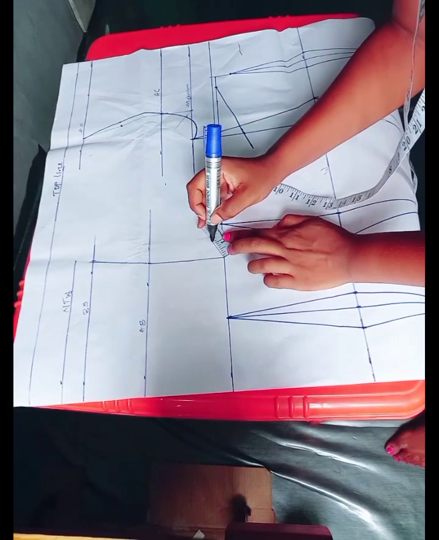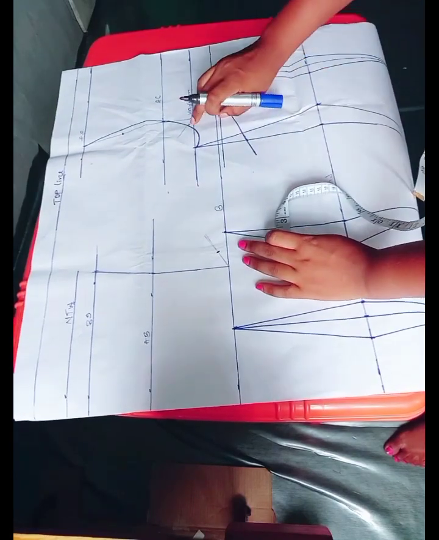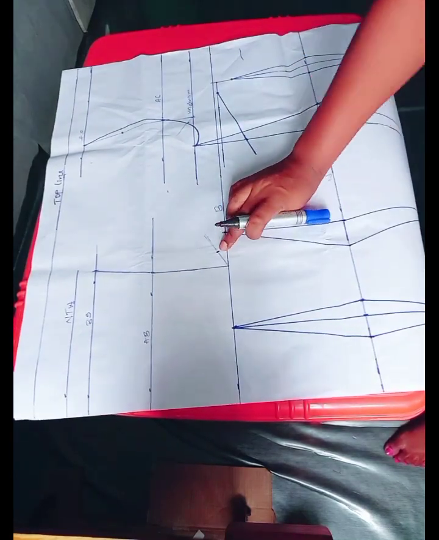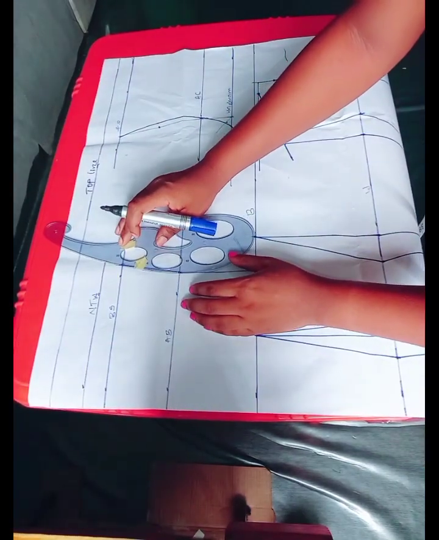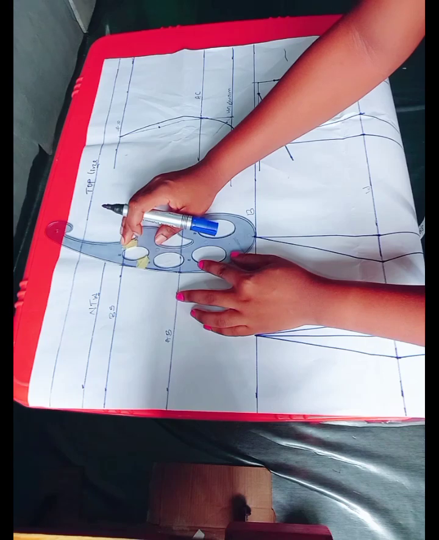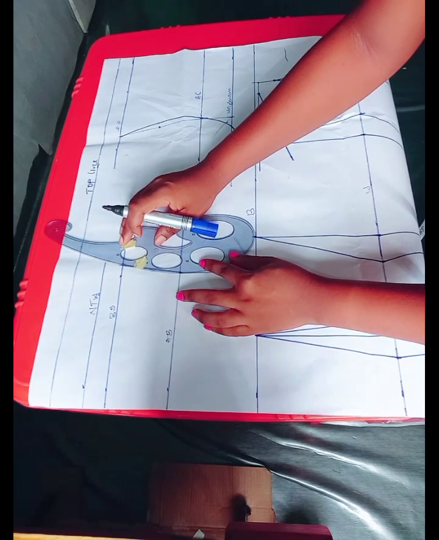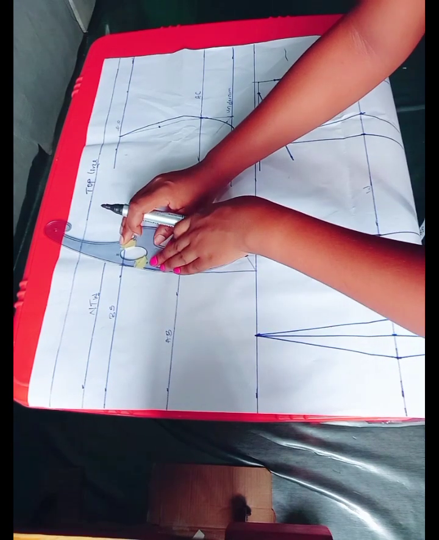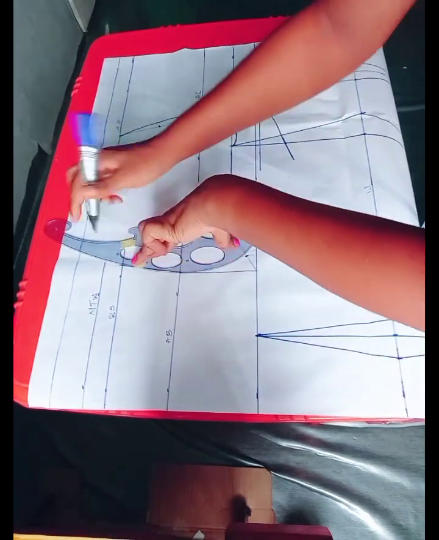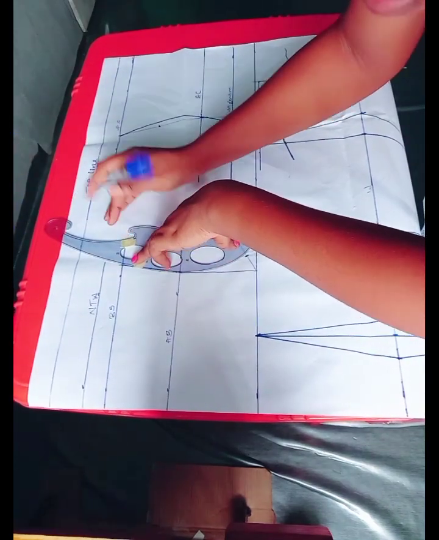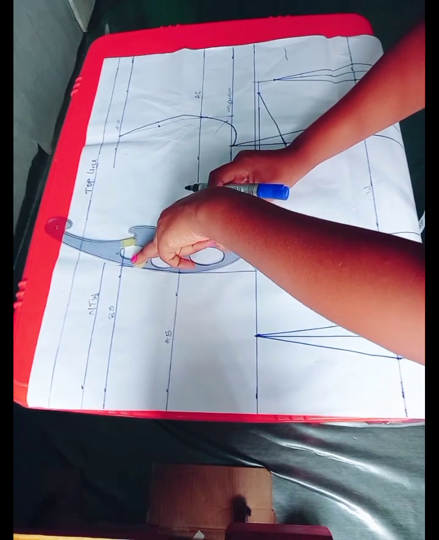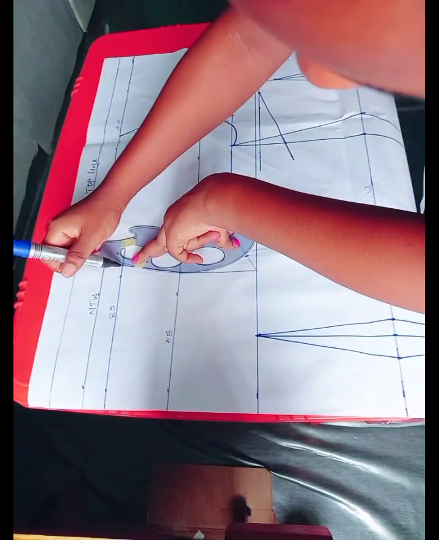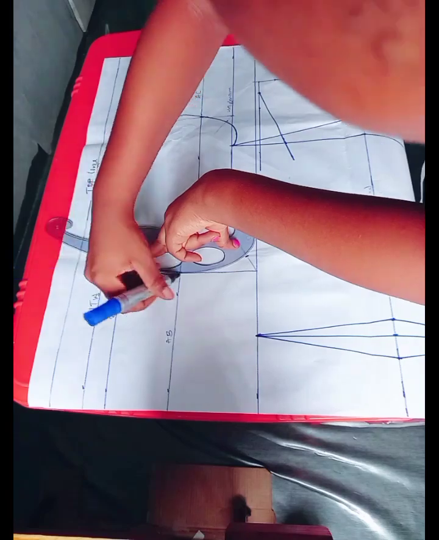So on the back side, I'm going to come up by 1 inch. The front side is usually deeper than the back. So I'm going to place this very well. Whenever you're using the French curve, always be very patient with it, so that you place it and get the actual curve you want. Don't be in a hurry, because if you're in a hurry, you might end up not getting the actual curve that will do.